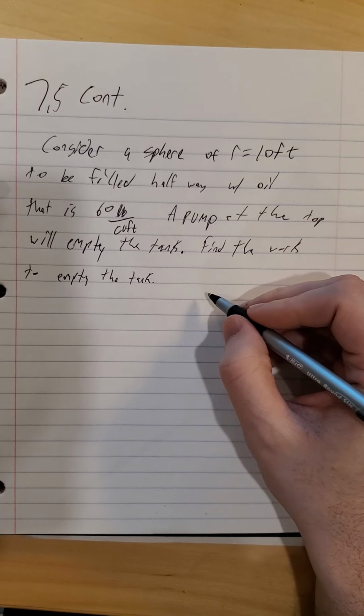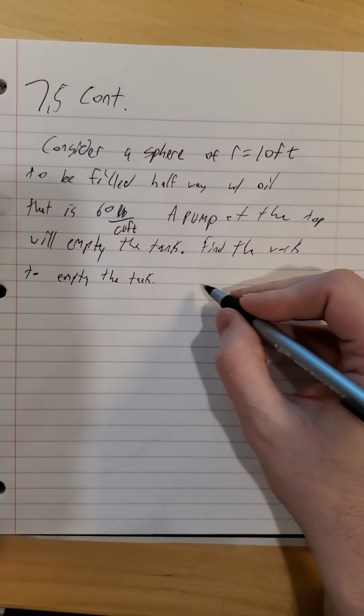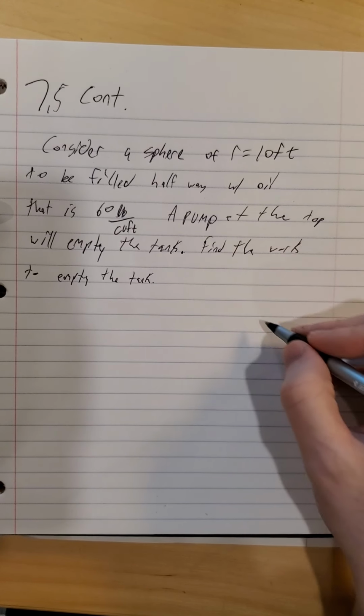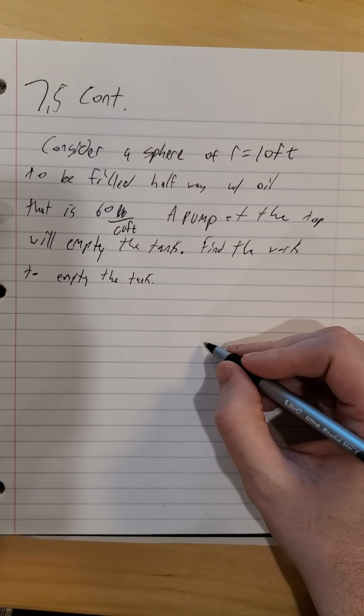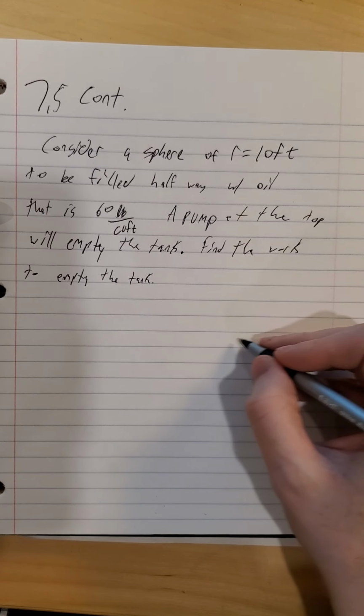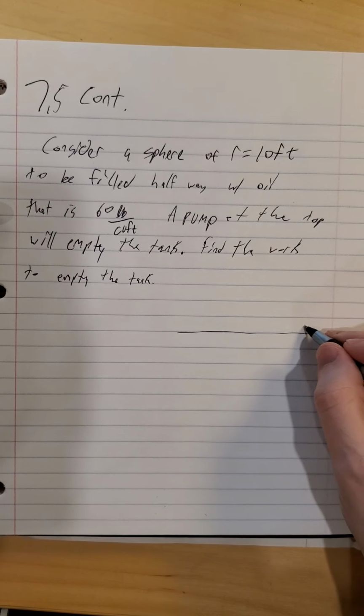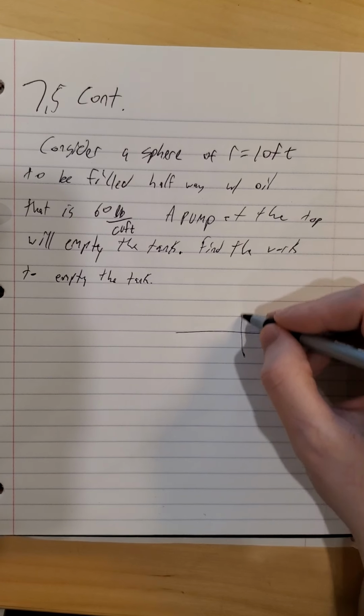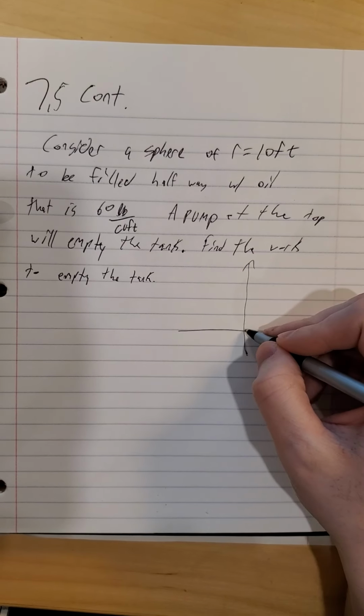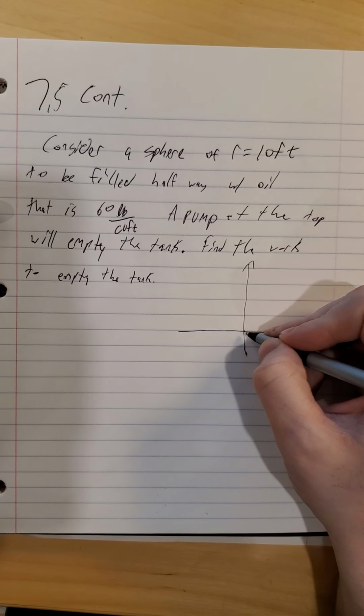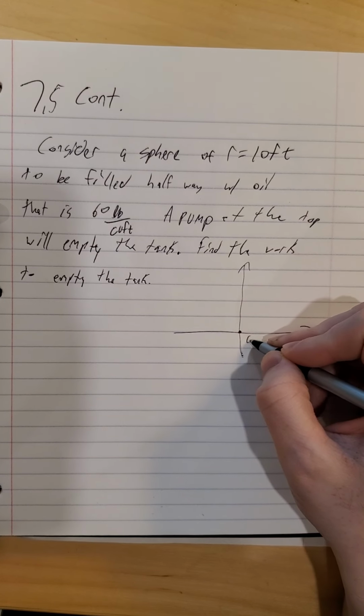Okay, so now for another one of my beautiful sketches here. For simplicity's sake, we're going to start with a circle of radius 10, and we're going to have the bottom of that circle on the origin.